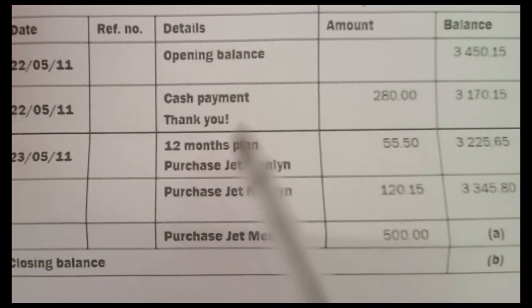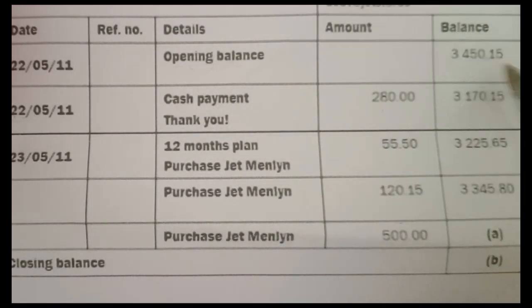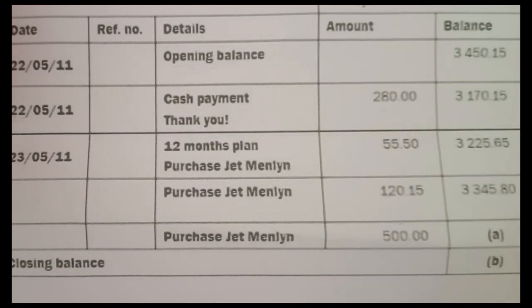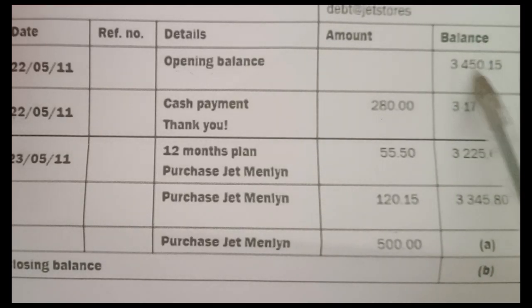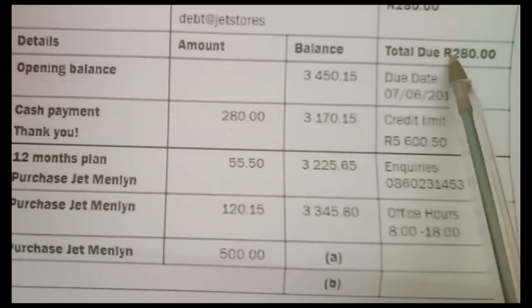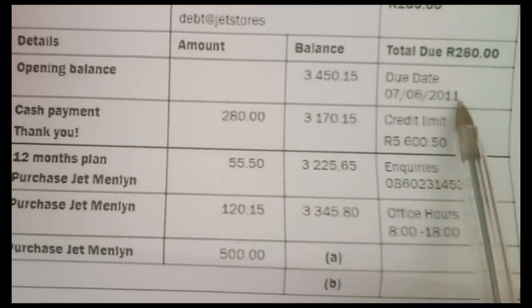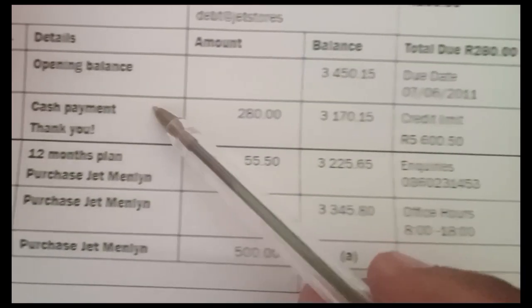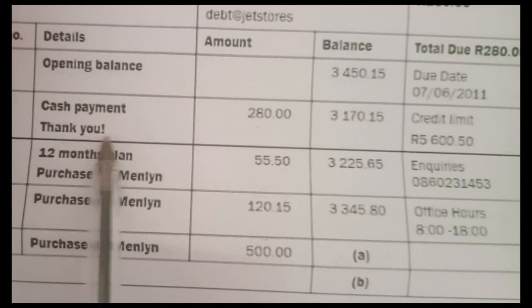Firstly we have the opening balance. These are amounts, so here we have 3,450 rand 15 cent. They also show us the total due there, which is 280 rand, and the due date. After the opening balance we have a cash payment.